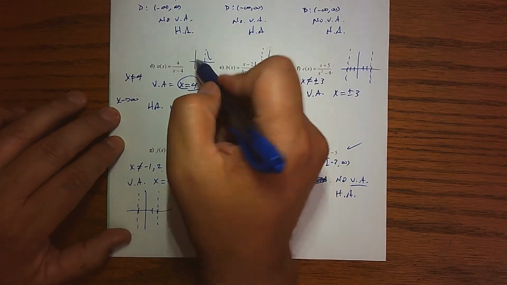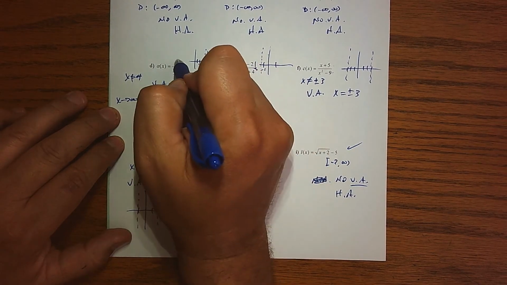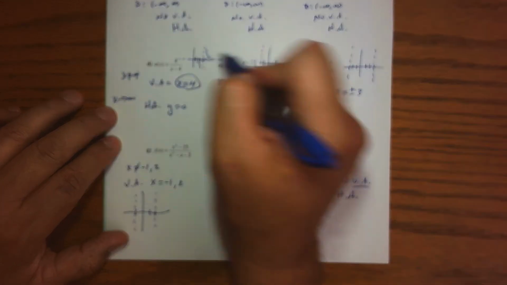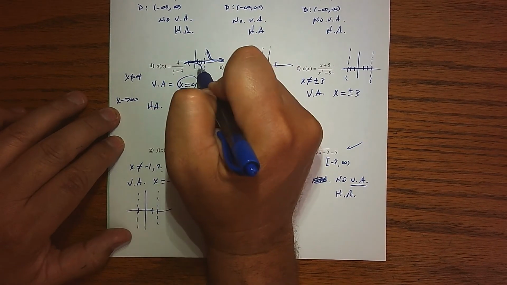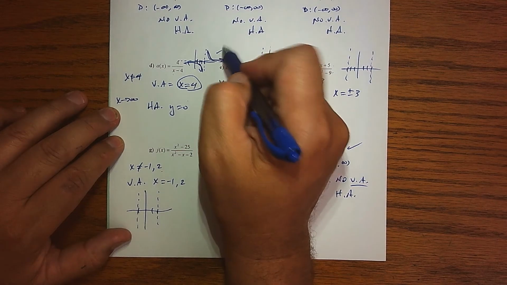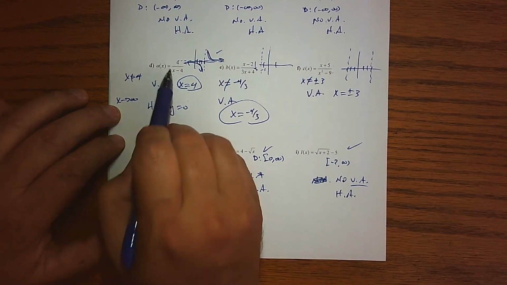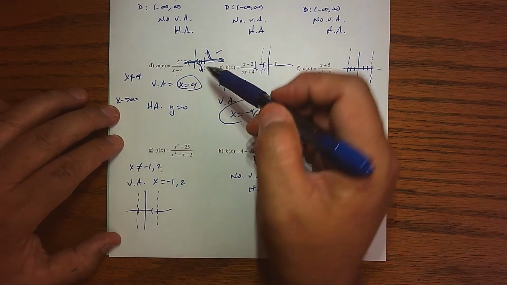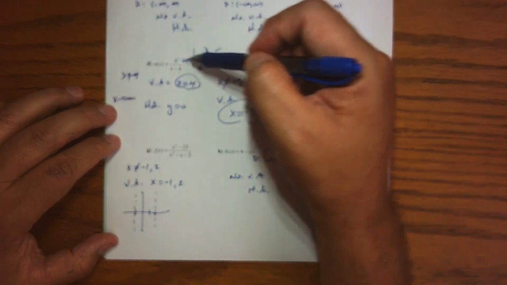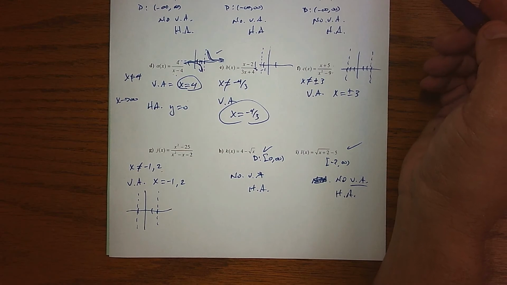So if we were to graph this, I already kind of have a sketch of this graph. We already know where the vertical asymptote is, so the horizontal asymptote is basically the x-axis, y equals 0. So there's a really quick sketch of what this function looks like based off of the two asymptotes that we have. The vertical asymptote occurring at 4 and the horizontal asymptote occurring at y equals 0.